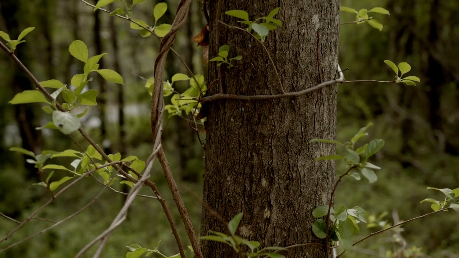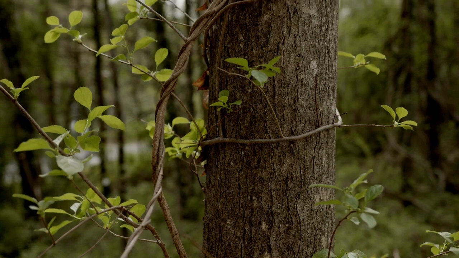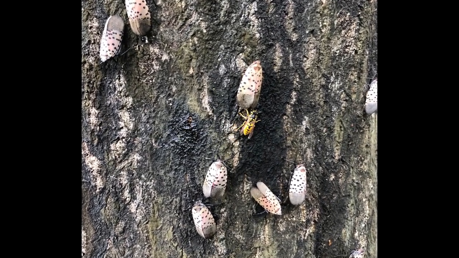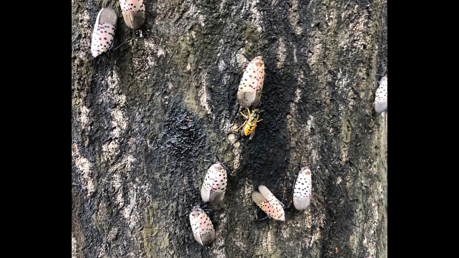It'll take in too much of that sugary substance, so much so that it has to excrete it in the form of honeydew. Honeydew will be excreted from the back half of a spotted lanternfly and will fall and cover anything that might be underneath the host that it's feeding on. The honeydew also attracts problematic insects such as ants and stinging wasps that like to feed on it.